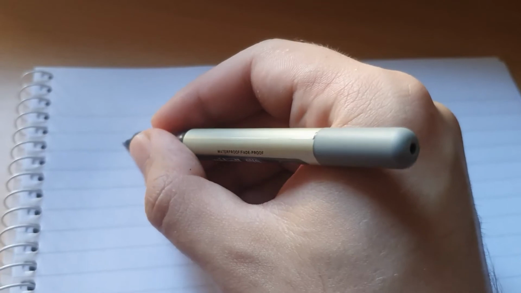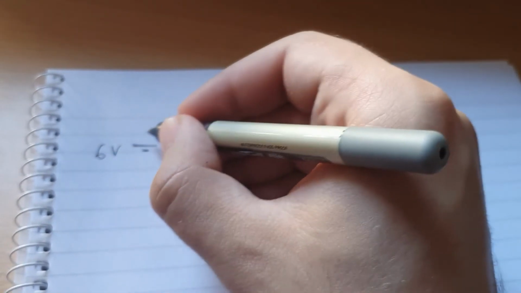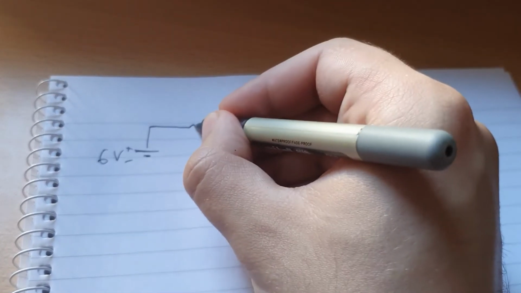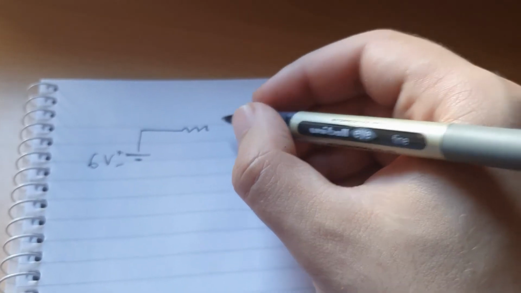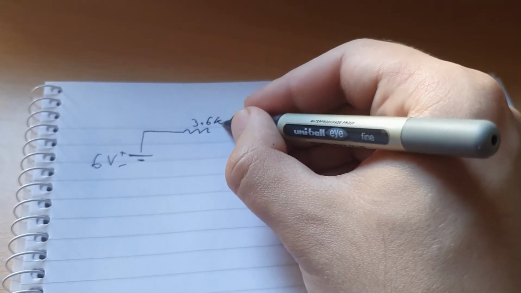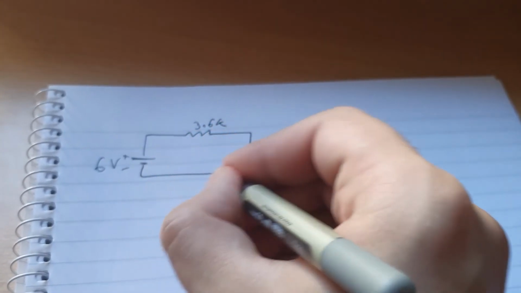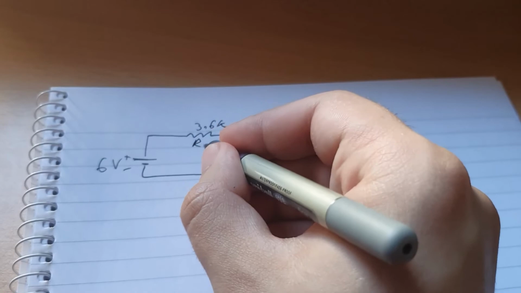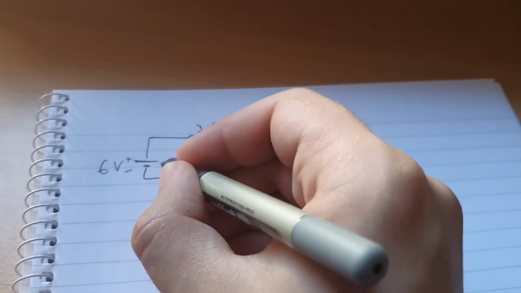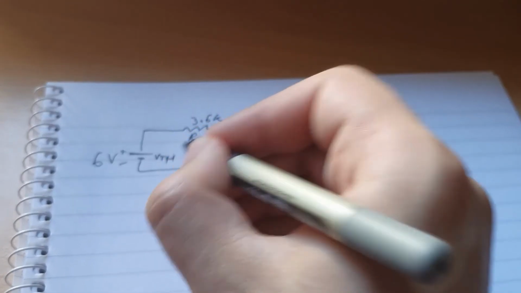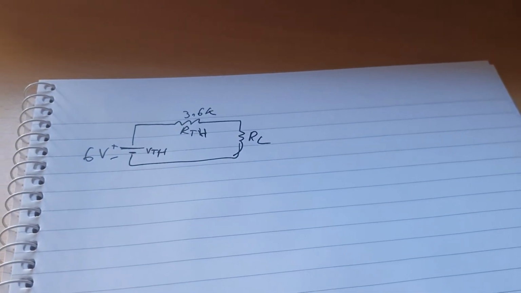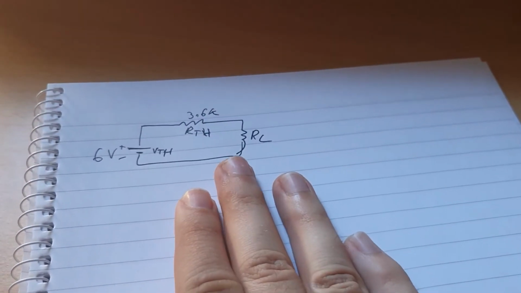Now, let me check. Oh, there you go, it's blank. If you want, you can draw it again: we can draw the voltage source here, 6 volts, plus minus, and then put here the RTH, which is 3.6k, and then here the RL. There you go, RTH, VTH. Okay, and those are the answers basically.